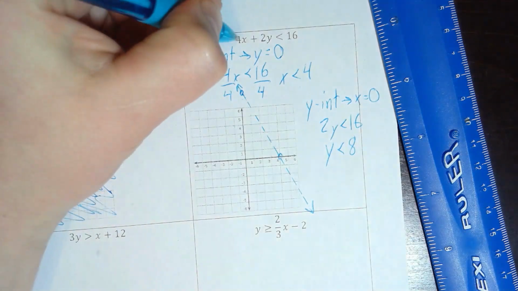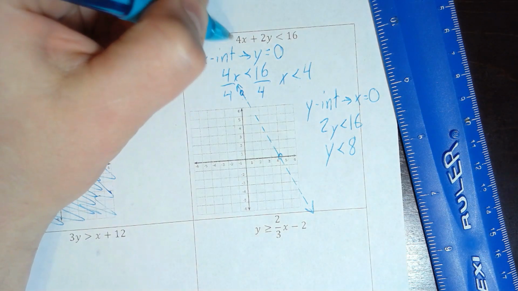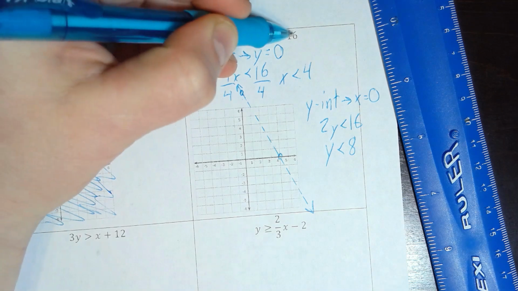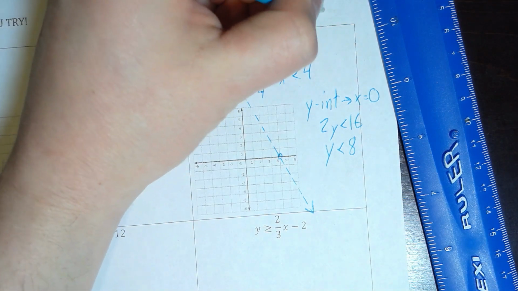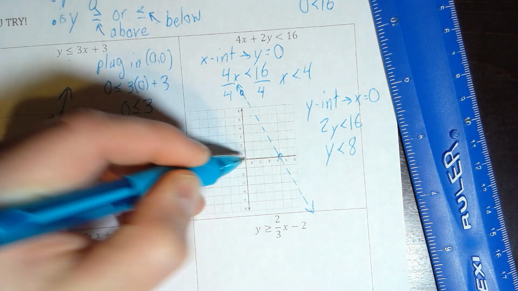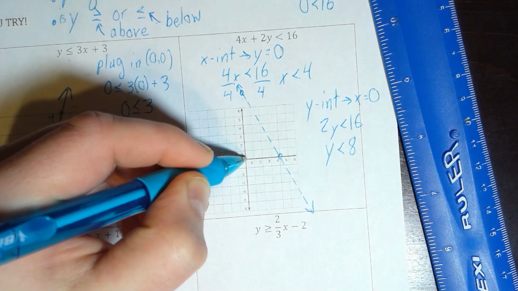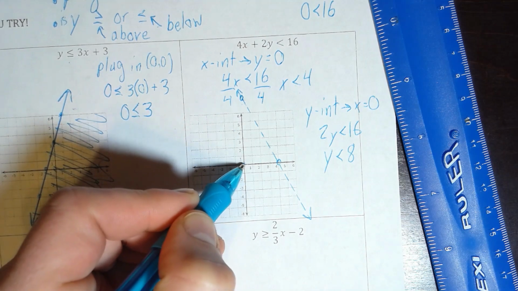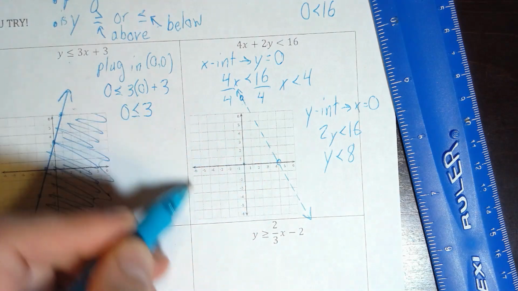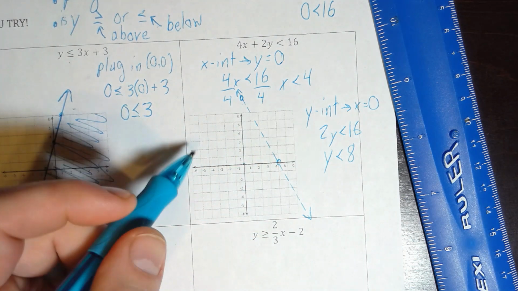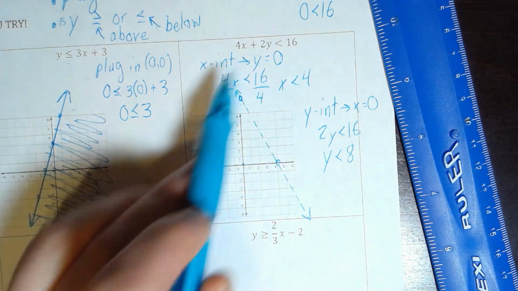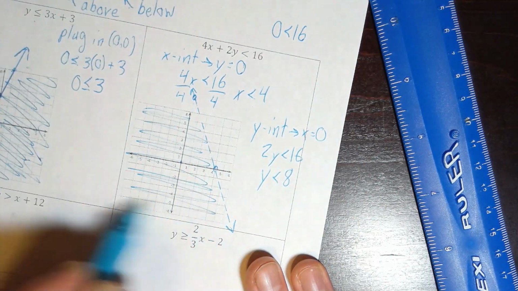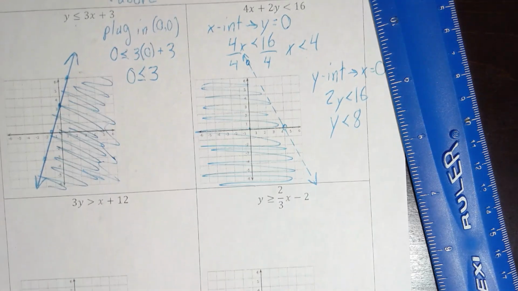Now, I'm going to say if I plug 0 in here, 0 into here, 0 plus 0 is 0. 0 is less than 16. So that all goes to say that 0, 0 is part of my solution set, right? So if 0, 0 is part of my solution set, then all of these points over here have to be part of my solution set. And you again see this less than statement. So we're underneath this line, aren't we? So there's 2 ways that we can show what that solution is.